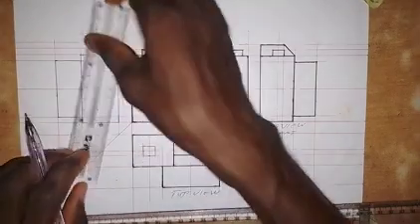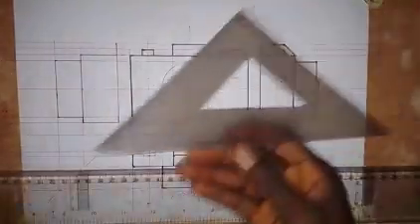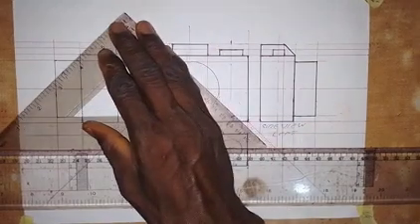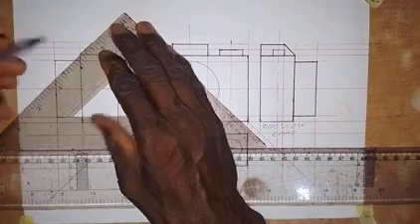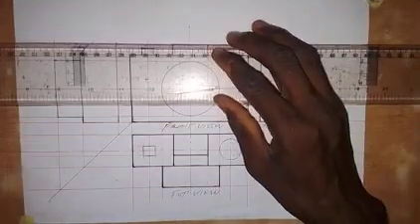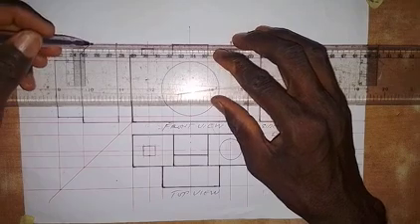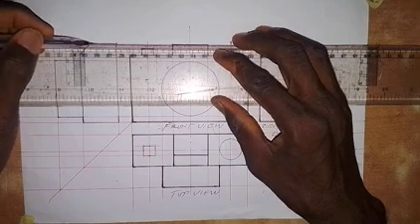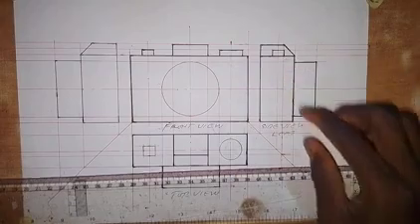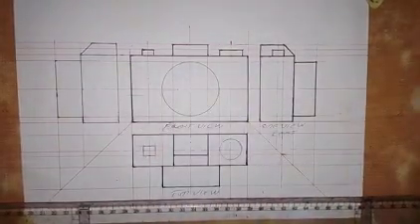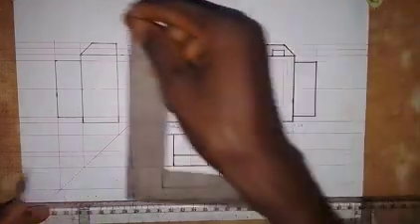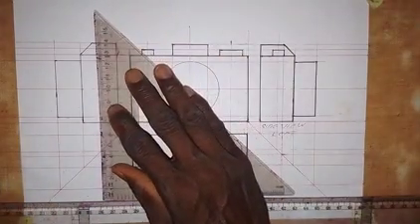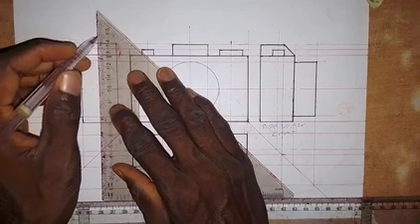Alright, then with the 45-degree set square, we come to this point and we draw this line like this. Then we make it a thick line to this end. Okay, so we are going to create what we created here on this part. Now the midpoint, so let's draw a line for the midpoint. This is the center, so we have to draw a vertical center line here.